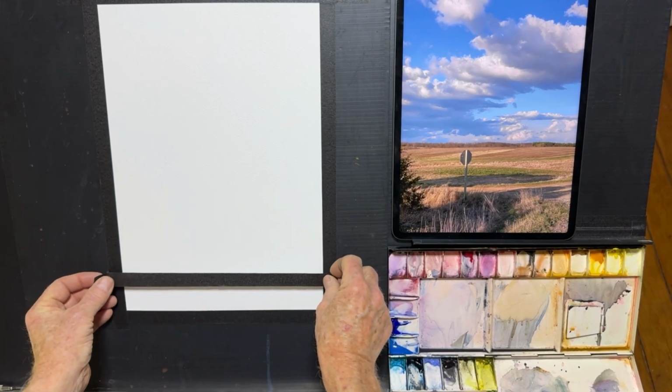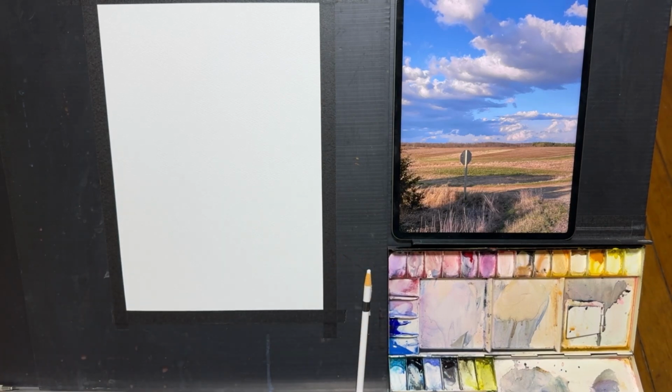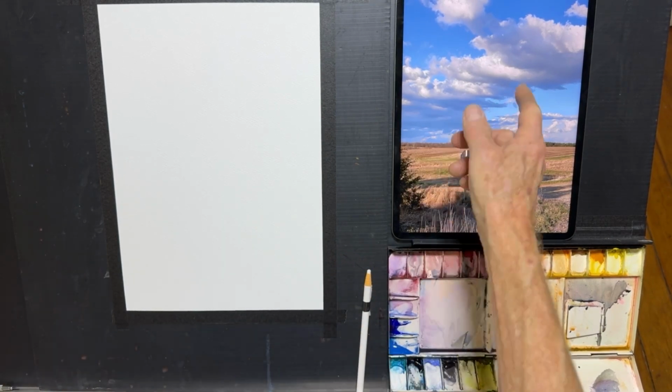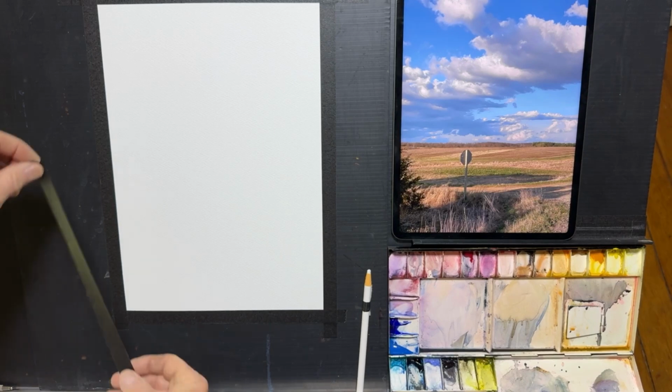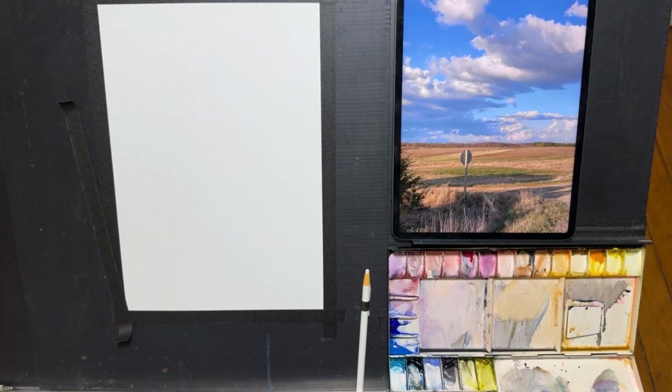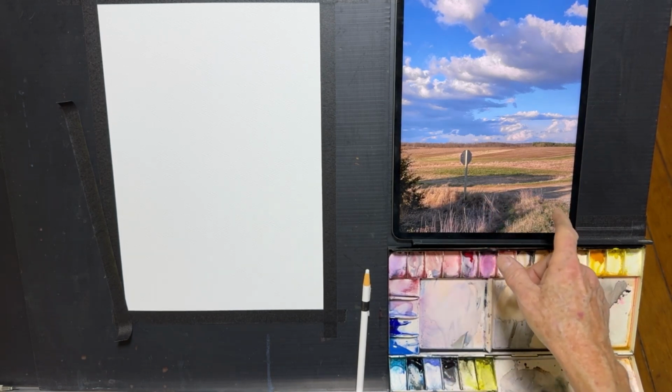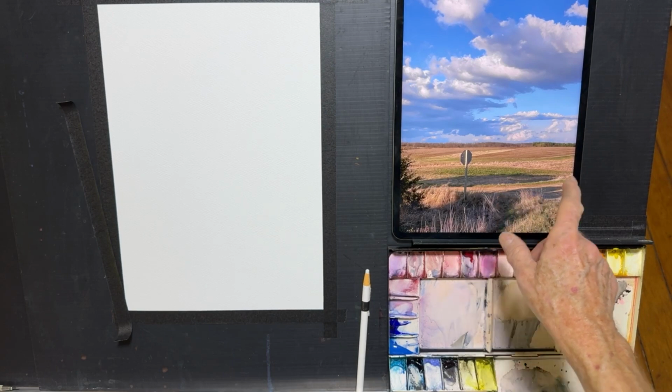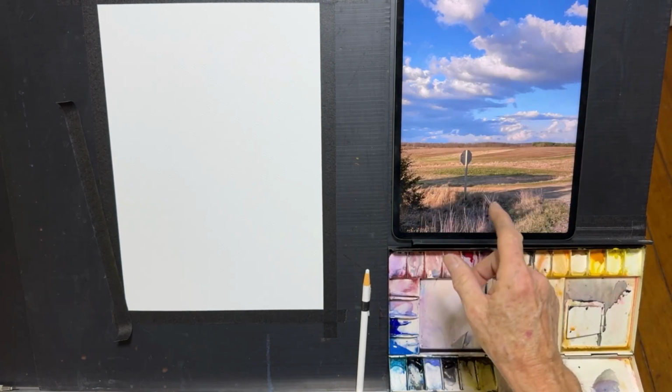But here we are in winter, and I wanted to try some more summery type skies, cumulus clouds, that kind of thing. We did more of a sunset, sunrise kind of thing last week. I thought we'd do this.